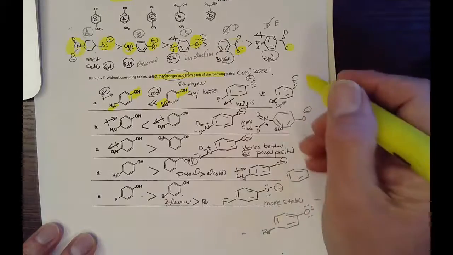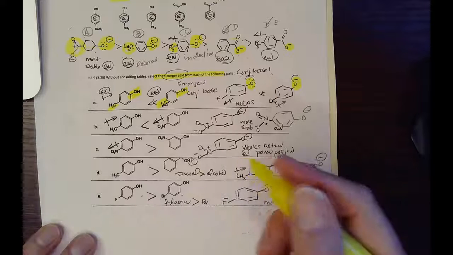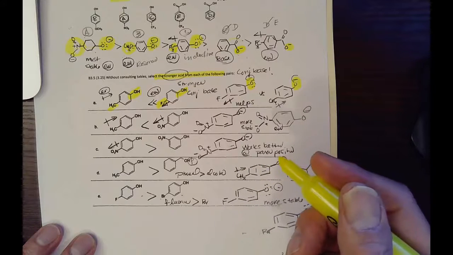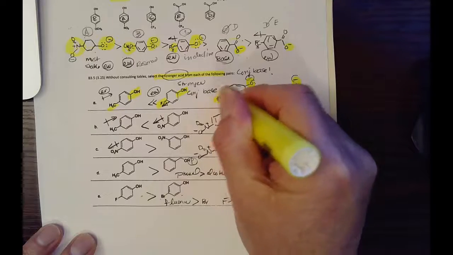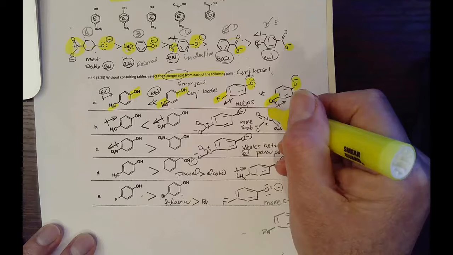So we are going to look at, again, the conjugate base for these two acids. We're going to look at the O minus here and see what effect the fluorine or the methyl group has. They actually have opposite effects. Fluorine is an electron withdrawing group. Methyl group is an electron releasing group.